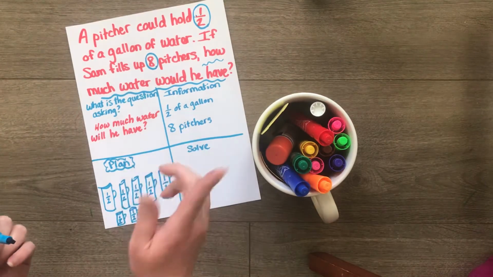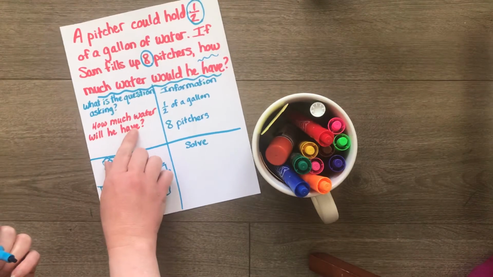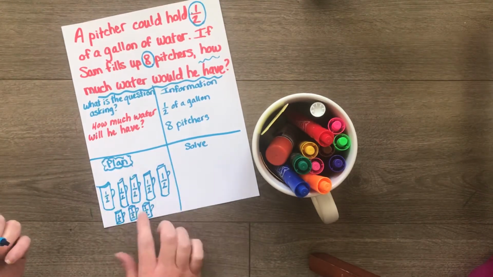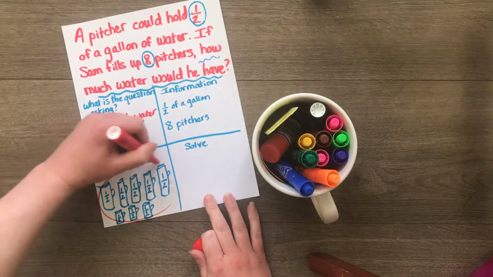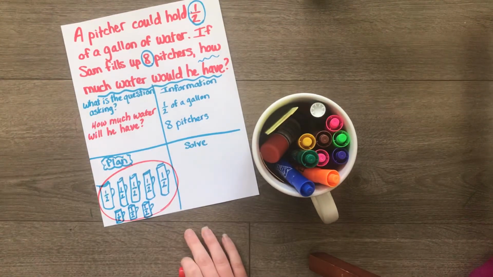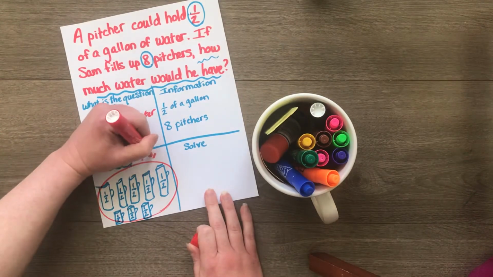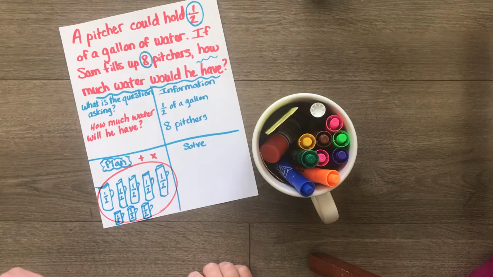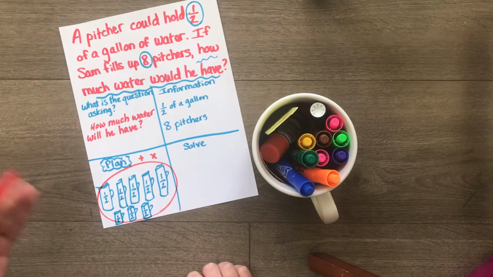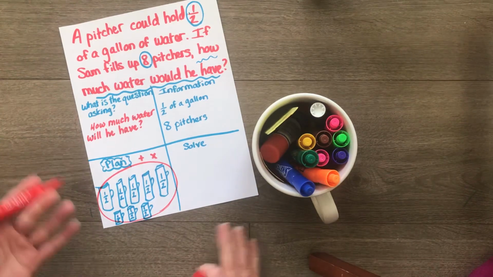Now, let's go back to the question. What's the question asking? How much water will he have? So I think that they're asking, how much water will he have in all or total? And I know when they're asking for a total, I either add or multiply. And again, I could do one or the other, actually. You don't want to do both. That would be doing too much work 2 times. So we could do one or the other.